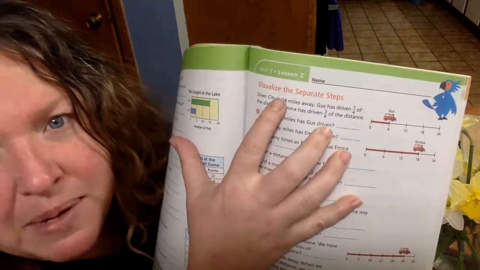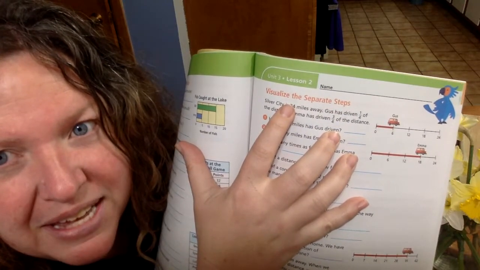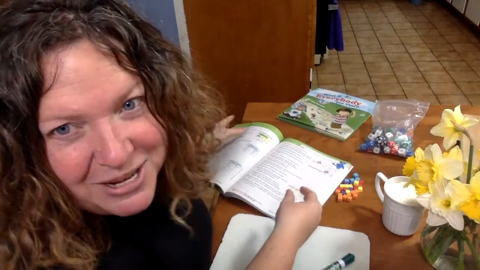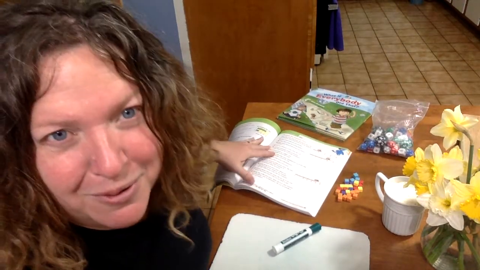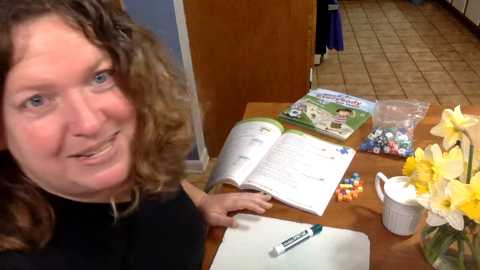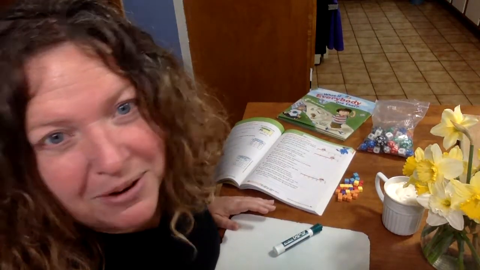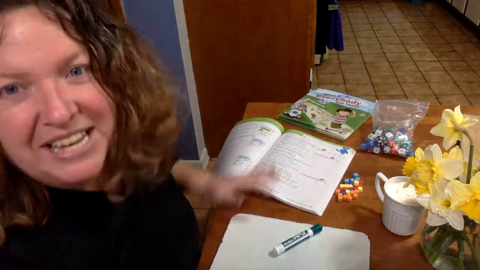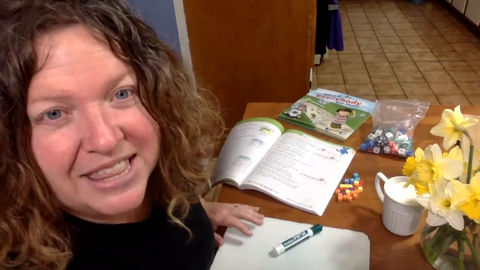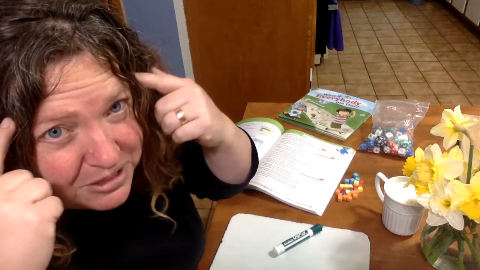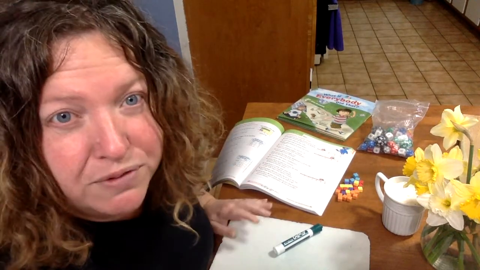Right at the top of the page, it says visualize the steps. And you've heard me say over and over that math is to be done. It's not to just be written down on a piece of paper. Math is part of our life. And we should have tools, we should be using materials. And when it specifically tells us to visualize, that means we should be thinking about what you do in your brain. It's like making that movie in your brain.